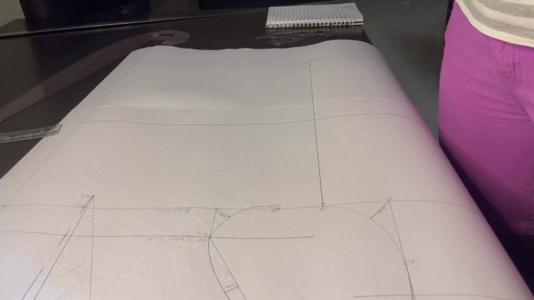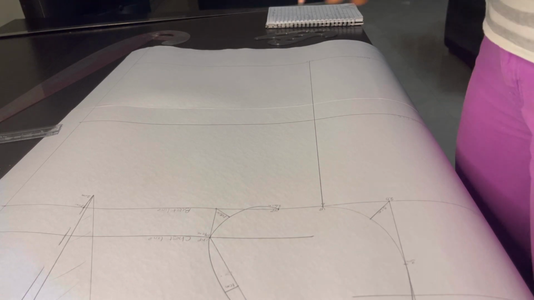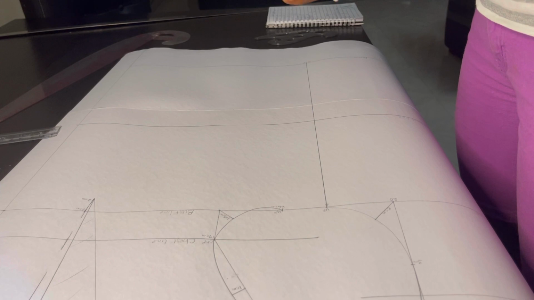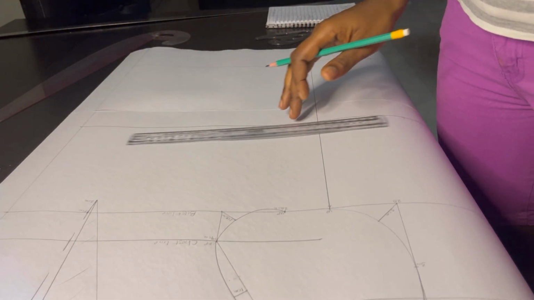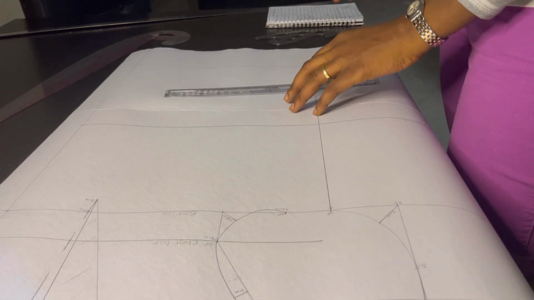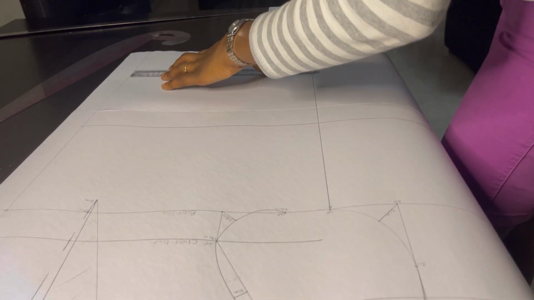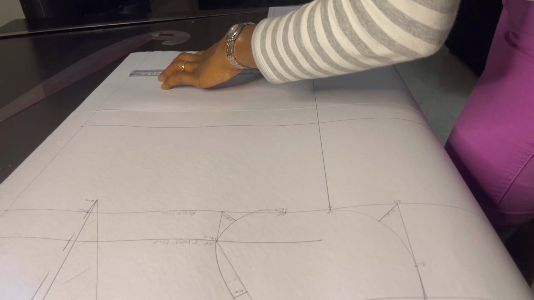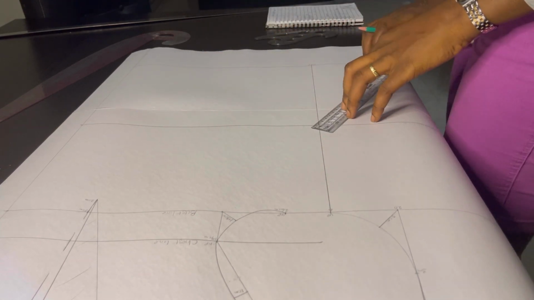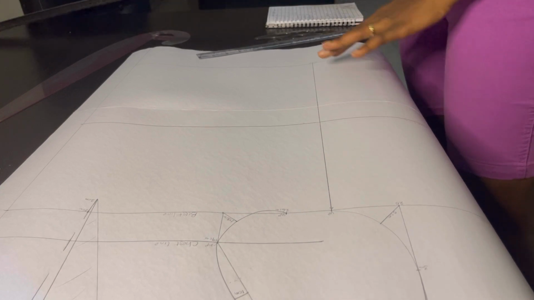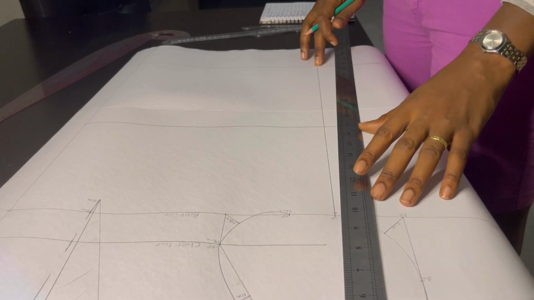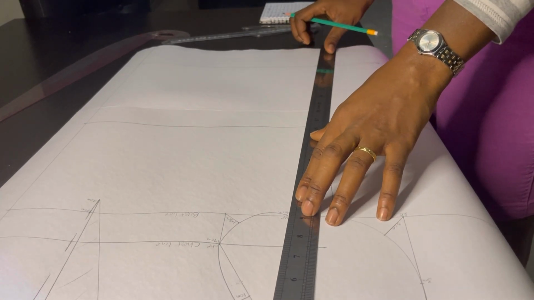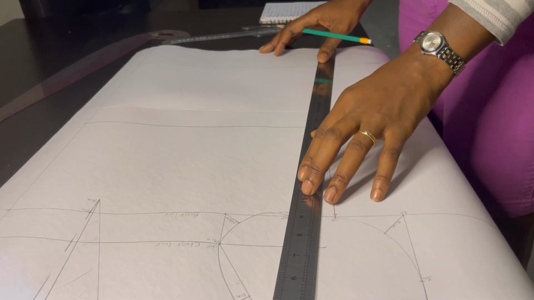Sometimes you can actually give 1 cm to the back, but in this case we're going to give the 3 cm to the front. So my quarter hip is 27, plus the 3 cm is 30. So here you point out 30. This is 30 because we actually use the actual measurement to construct this. So you connect UP to HP.